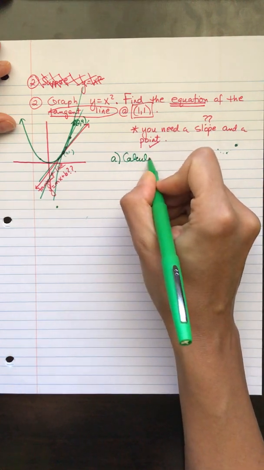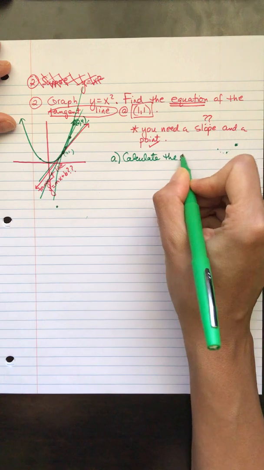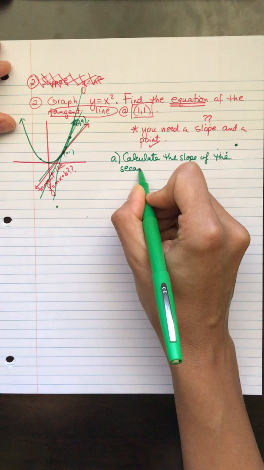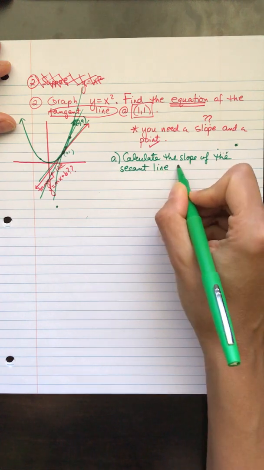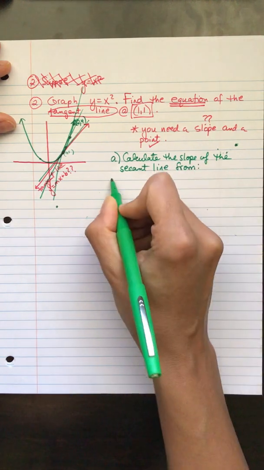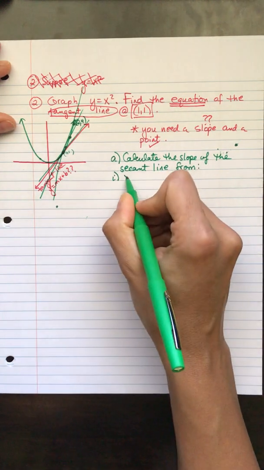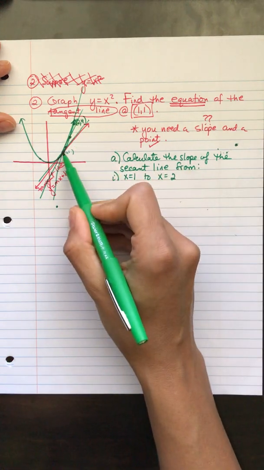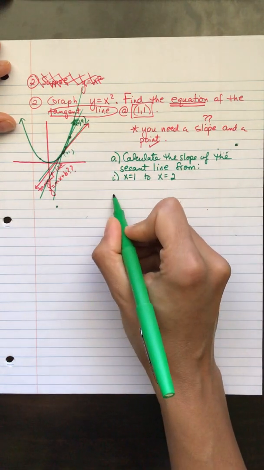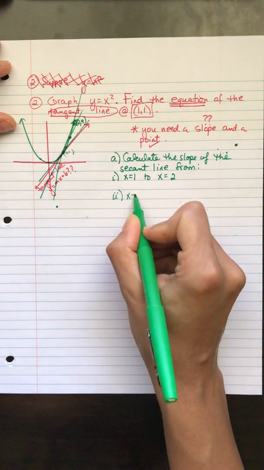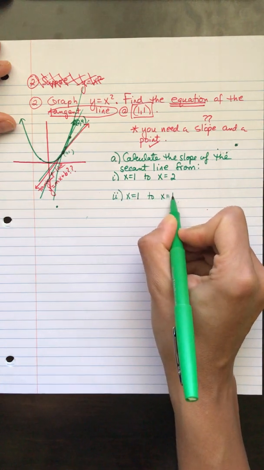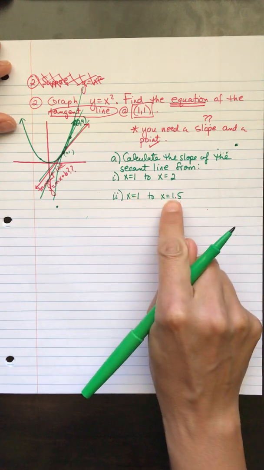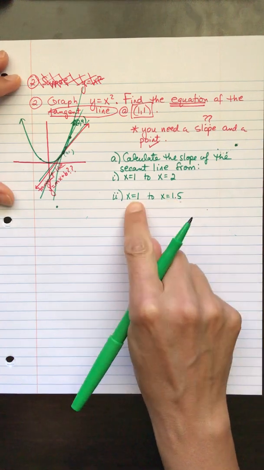Calculate the slope of the secant line from, ready, x equals 1 to x equals 2. That was the 1, 1 and the 2, 4. Then from x equals 1 to x equals 1.5. Notice I'm keeping the first point stationary, but I'm scooting that second x value closer to the 1.